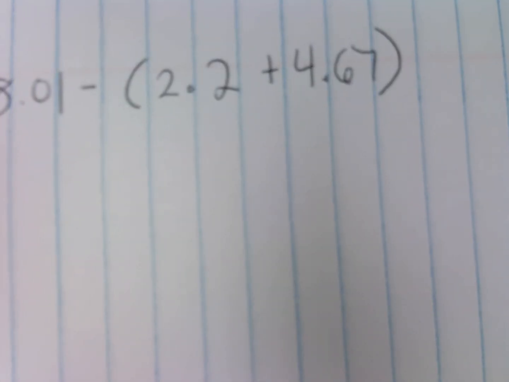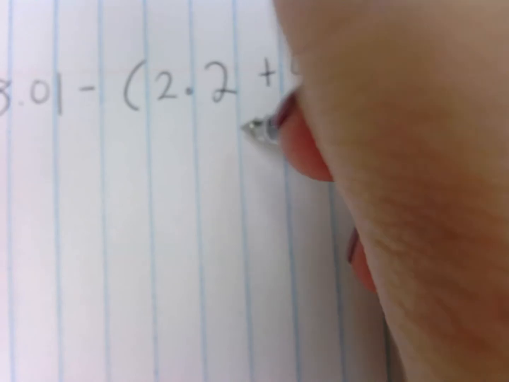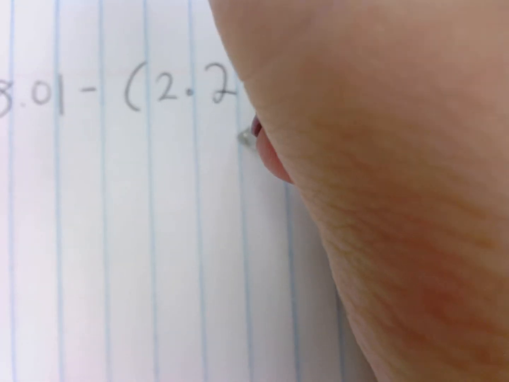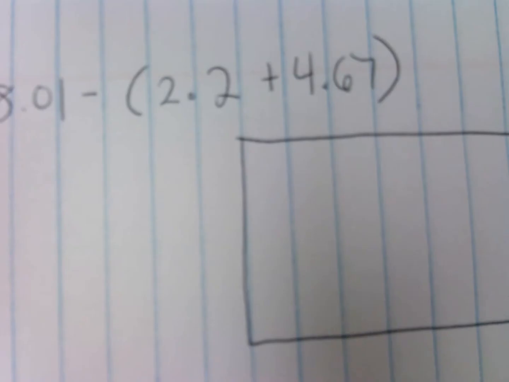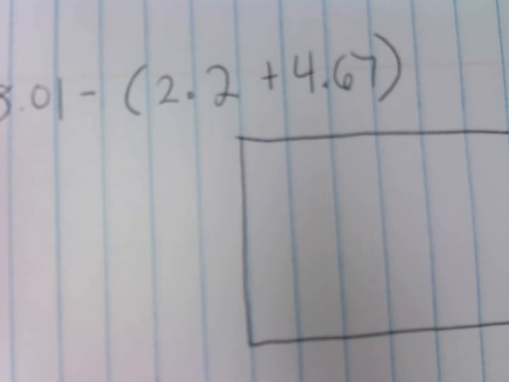And to make my life a little bit easier, I'm going to give myself a space for my step 1, which would be completing 2.2 plus 4.67. So I gave myself this little box to complete that.